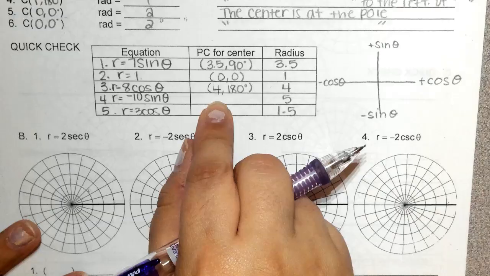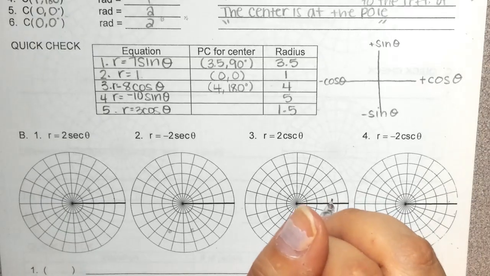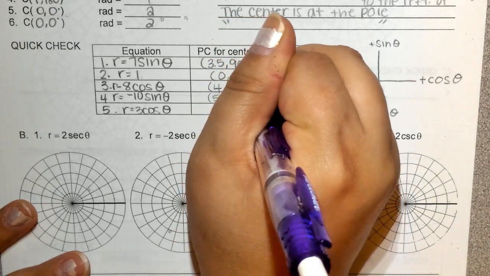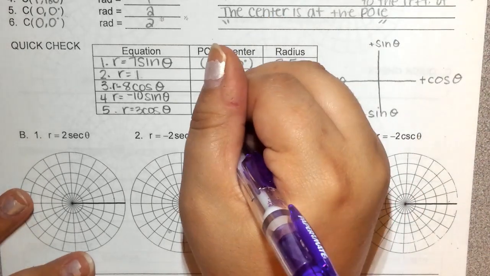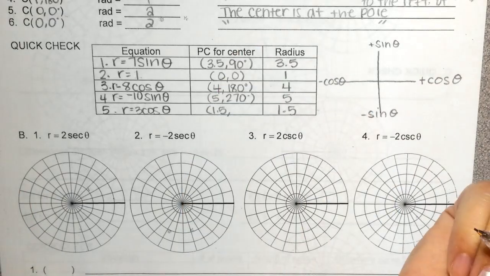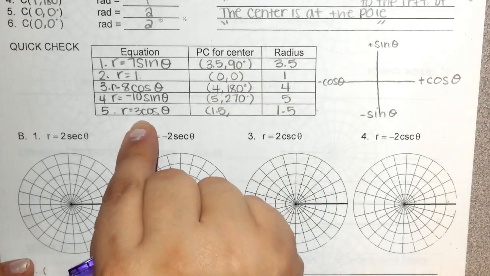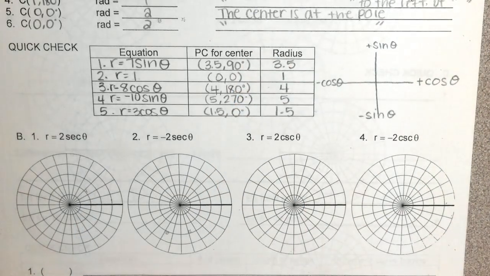Alright, for this one, R equals -10 sine. What direction is that? Down, which is 270. And then R equals 3 cosine of theta. We know the radius is 1.5. What direction? It's +3, so it's going to go right. So it's going to be 0 degrees. Is this making sense? Okay.